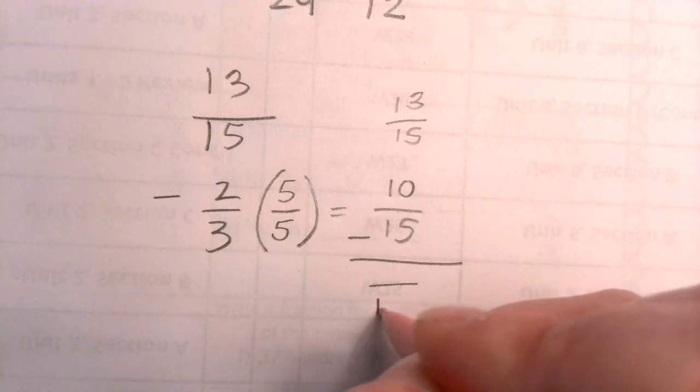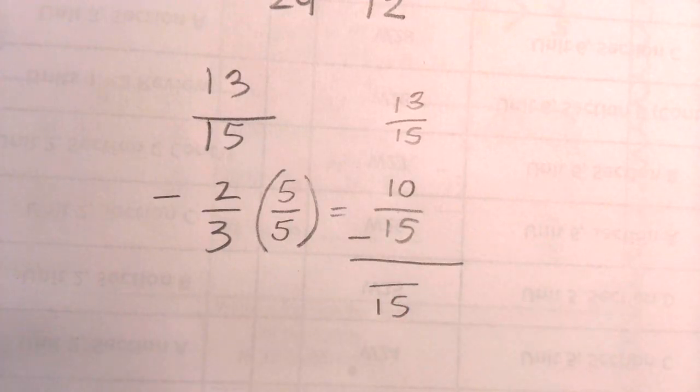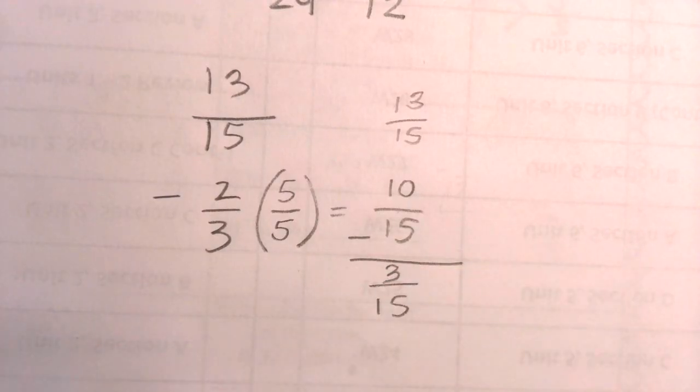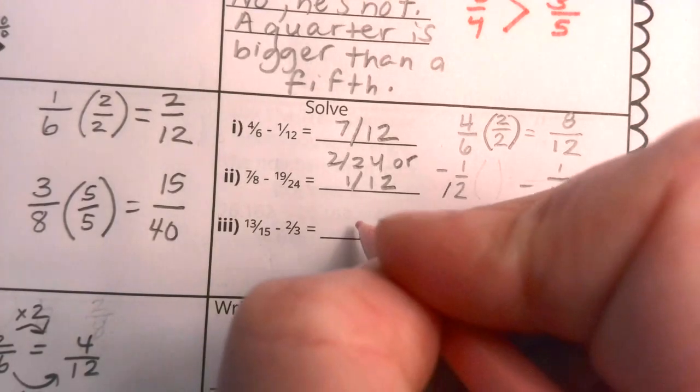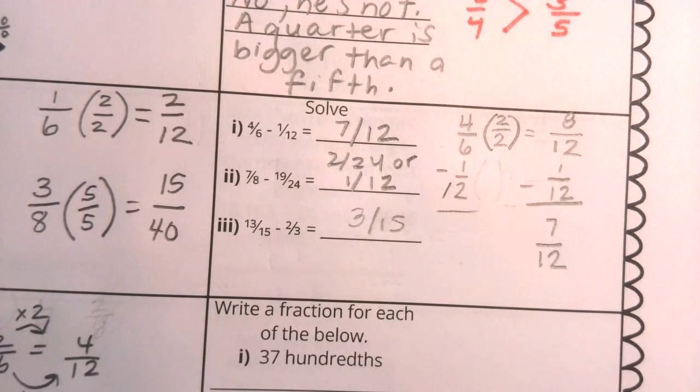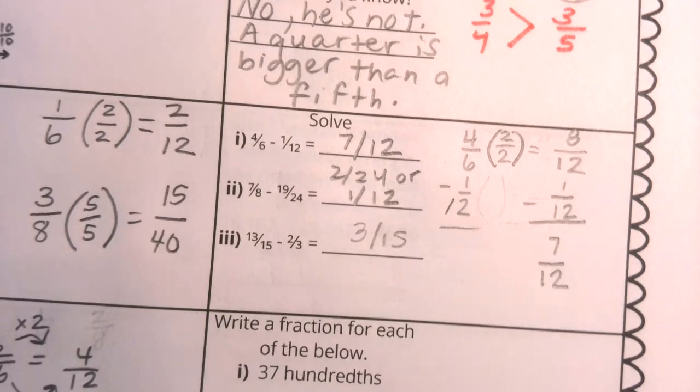My denominator stays the same. It is a 15, and I have 13 minus 10 equals 3. So my answer to this problem is 3/15. I'm going to come back and write my 3/15 here. This was a great opportunity to review subtracting fractions that don't have a similar denominator, the same denominator. And the first thing that we have to do is get that common denominator.